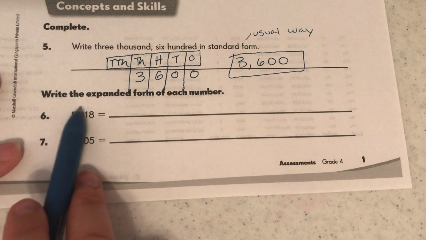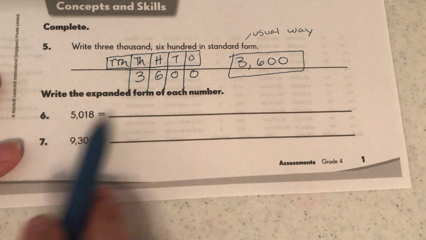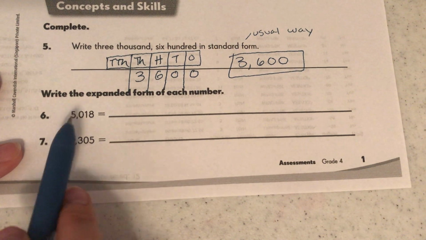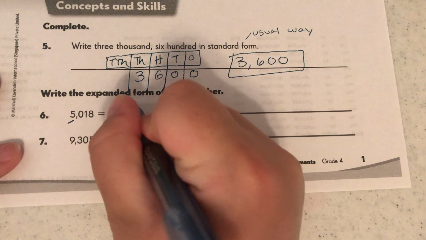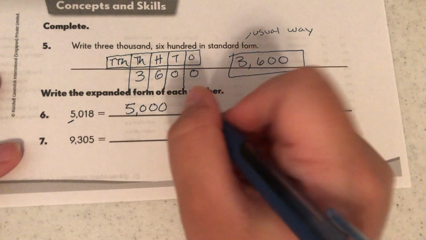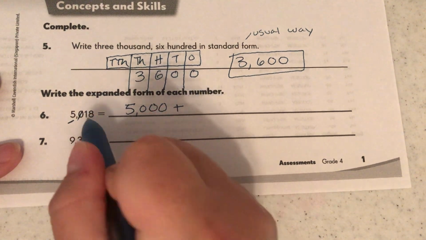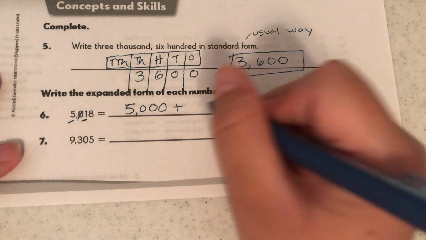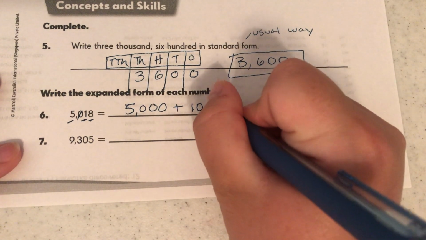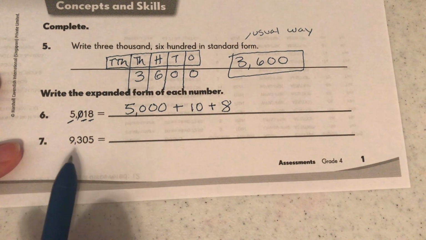Next, write the expanded form of each number. 5,018. How would I write that in expanded form? The 5 is in the thousands place, so that would be 5,000. Remember, you're adding the value of each digit. Plus, if there are 0 hundreds, I don't need to add that, so I can ignore. The 1 is in the tens place, so it represents 10. And the 8 is in the ones place, so I add 8 ones. There you have it.